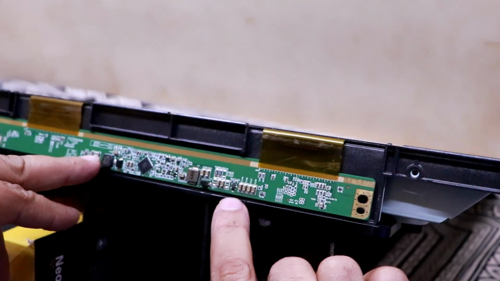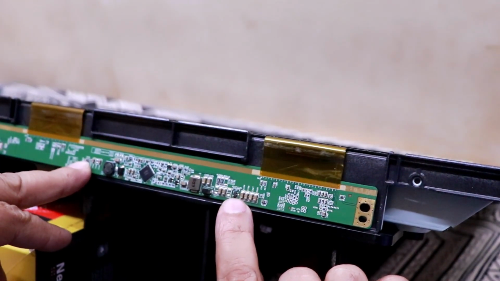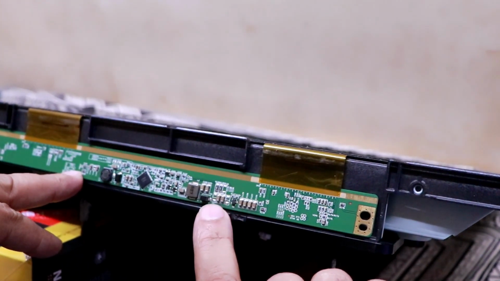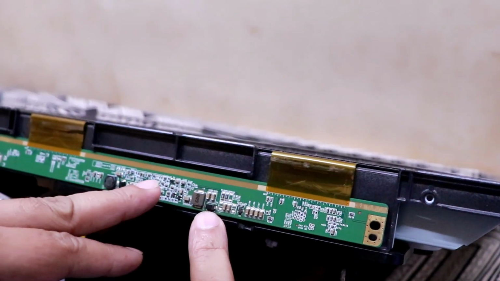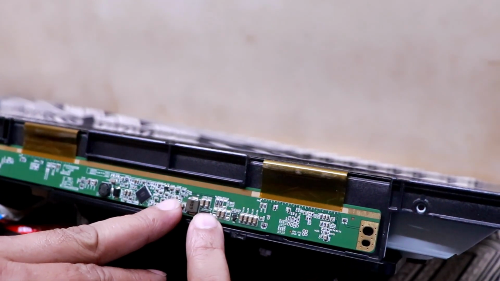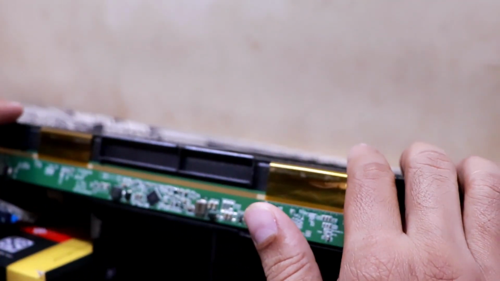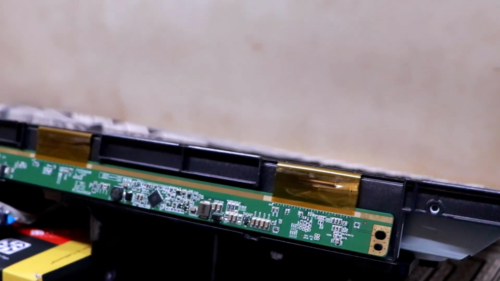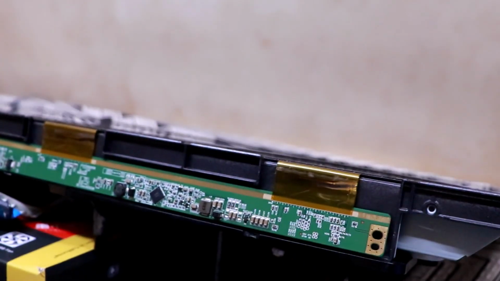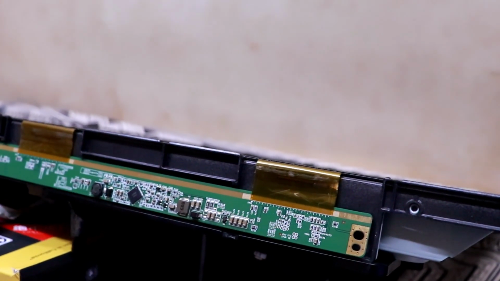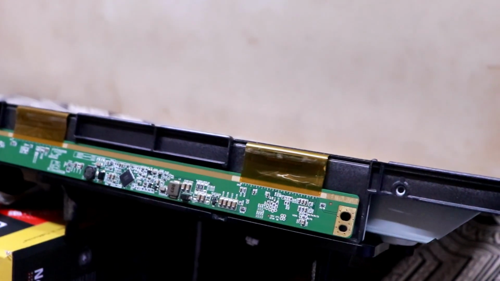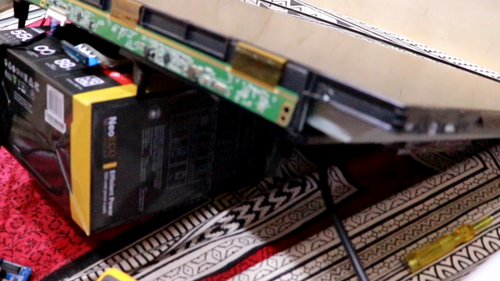Only 3.3 volt will work, only the output 3.3, that means step down voltage will be there, but all step up voltage, boost up voltage will be removed from this IC, so that there is no further damage to this panel. So I will remove this COF and show you whether this IC gives the output or not. Let's start removing this COF.